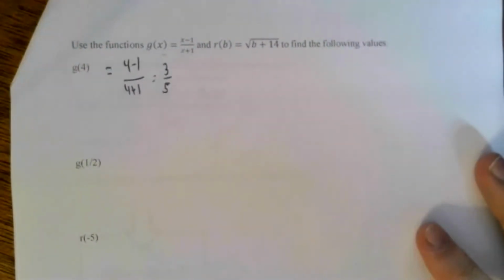So 4 minus 1 on the top is 3. 4 plus 1 on the bottom is 5. So g of 4 is 3/5.